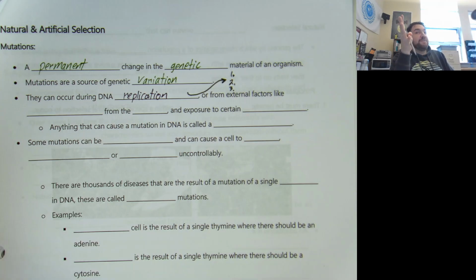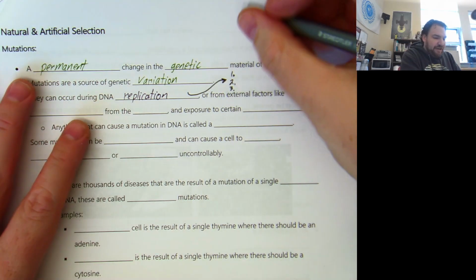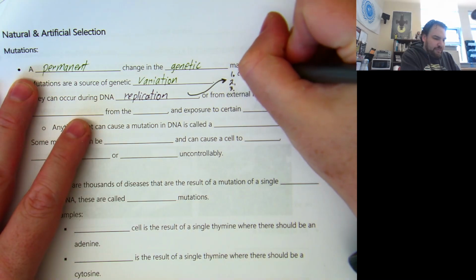The order of the nitrogenous bases. So one way for that to change, if there is a change in the order.